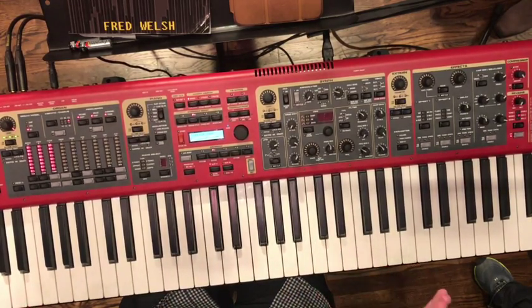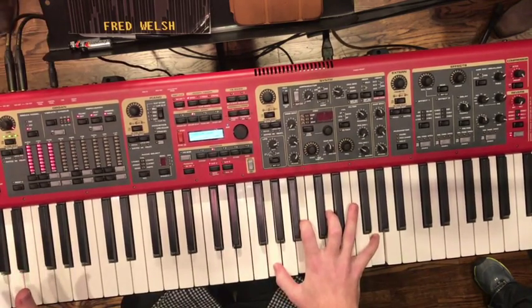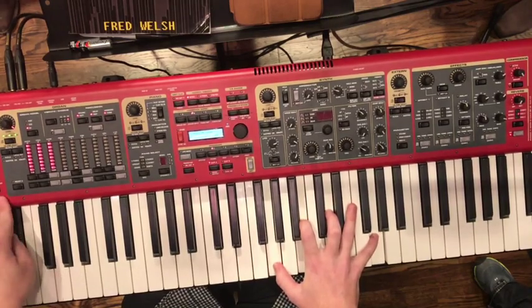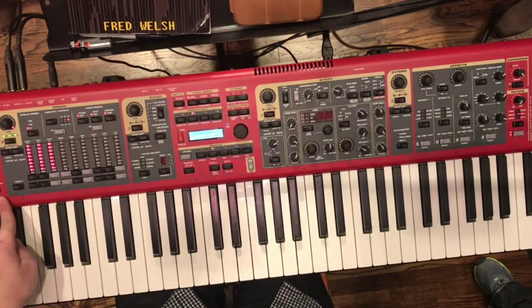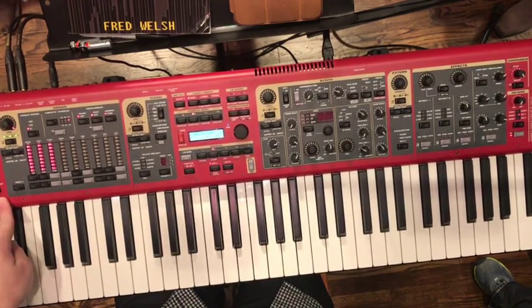Gives it a little more life. Do you guys know what a Leslie speaker is? Mm-hmm. Good. Now, we have the Leslie on this keyboard set to fast while the sustain pedal is depressed.